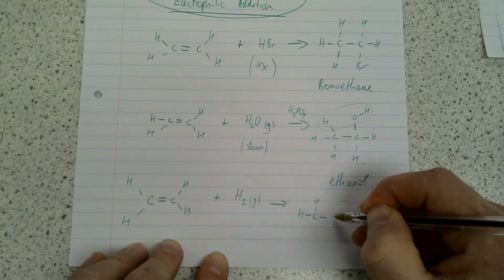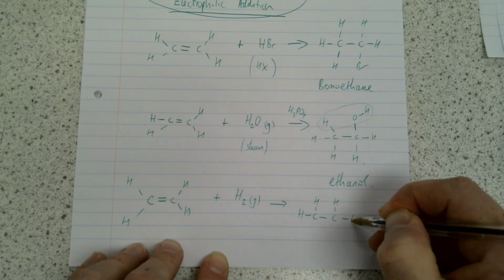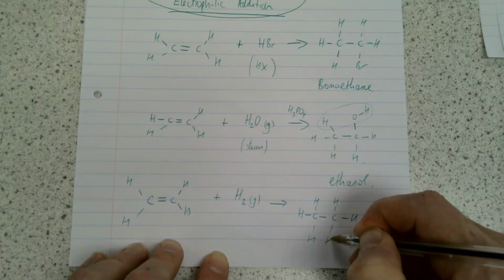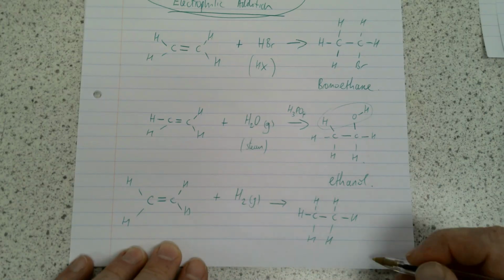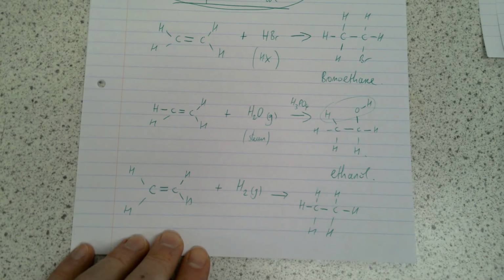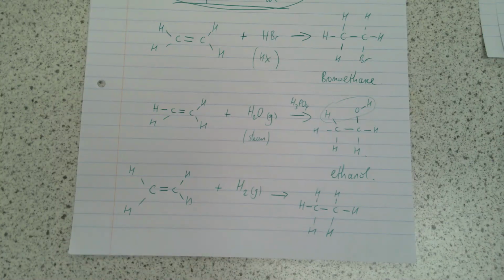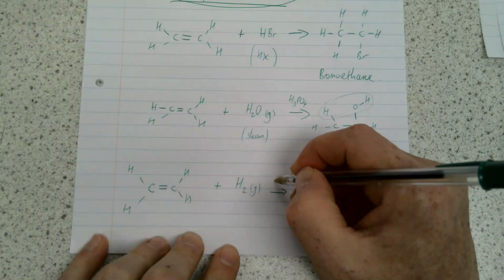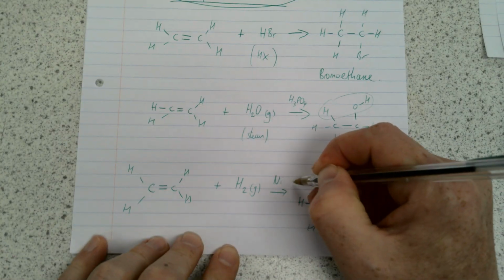And if you add hydrogen across that double bond, you end up with just the alkane, which is ethane, of course. You were told at GCSE you need to do that in the presence of a catalyst, but that's all you were told. You really need to know now that that's a nickel catalyst.